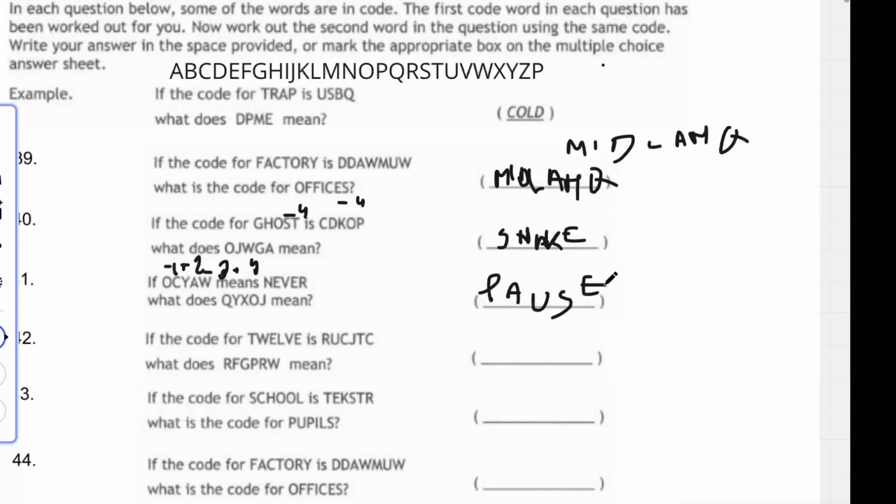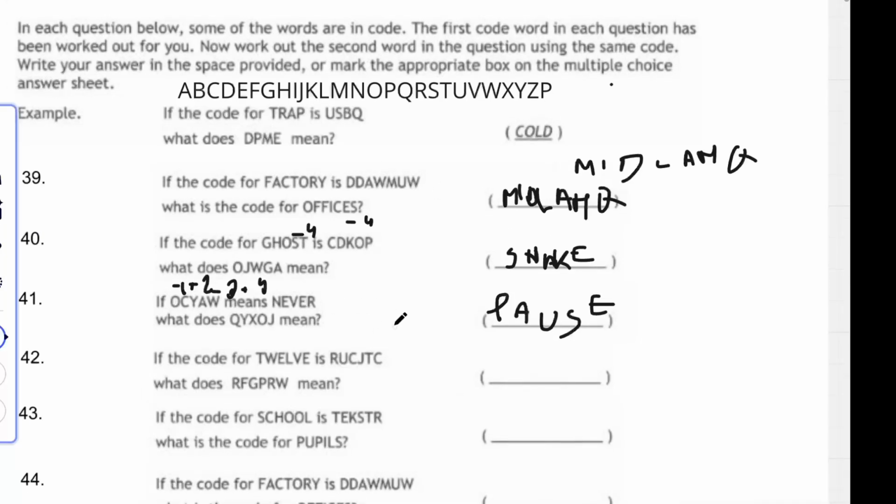Yep, pause. Question 42. So 42, T to R, we have to minus 2. W, we have to minus 2. And then E to C, we have to minus 2. So that's our pattern. If we're doing word to code, now we're doing code to word, we have to add 2. So R plus 2 is going to be T. And then F plus 2 is going to be H. G plus 2 is going to be I, and then P plus 2 is going to be R.